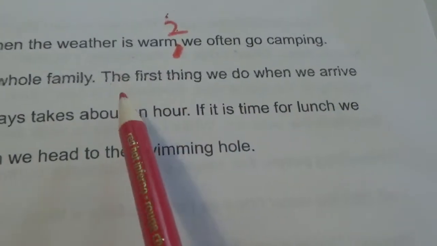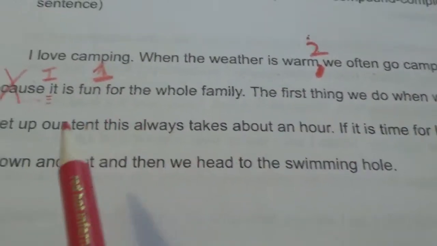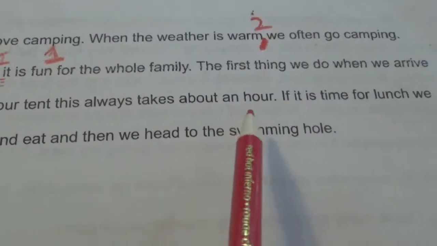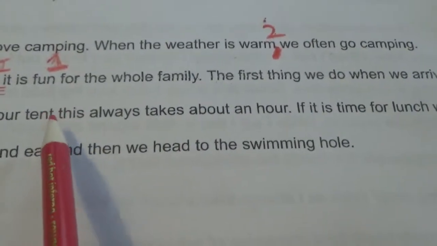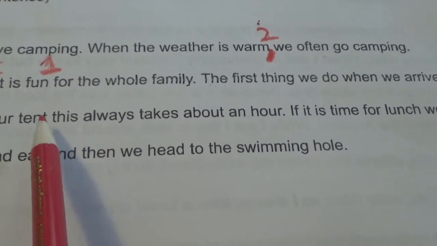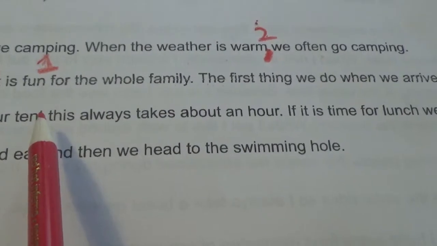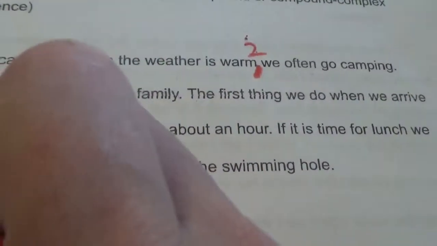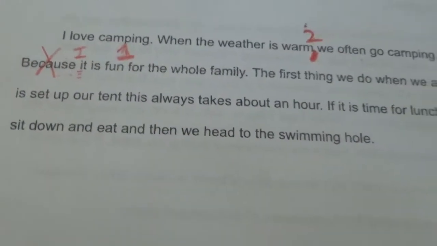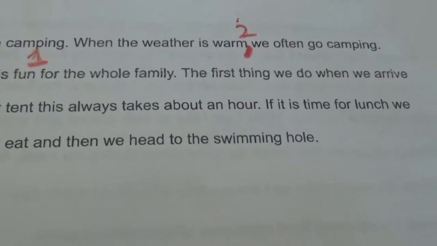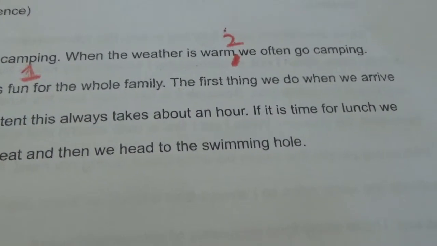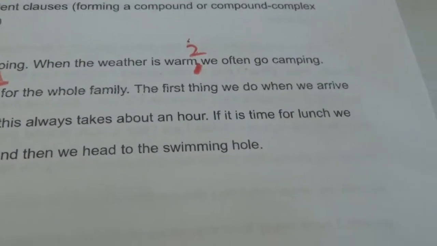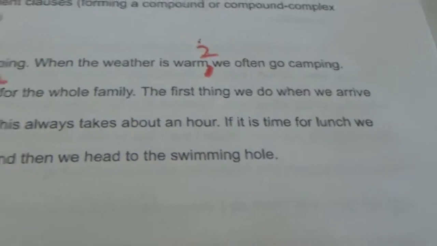The first thing we do when we arrive is set up our tent. This always takes about an hour. Oh, that's a run-on. I can tell because I paused there, but there's no punctuation there. Now, I paused for a little bit longer than it would indicate for a comma. Remember, you can't put a comma to join 2 independent clauses. That's still a run-on sentence. It's specifically called a comma splice, but you cannot join 2 independent clauses with just a comma. You have to put a comma and a coordinating conjunction, or a semicolon, or you can just put a period and start a new sentence.